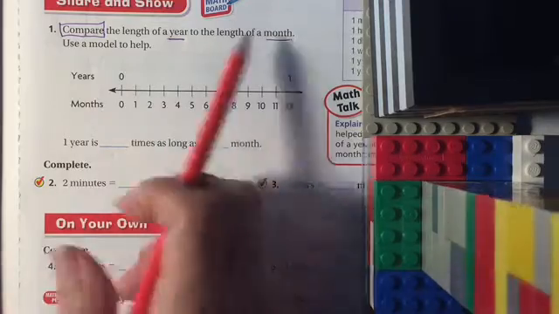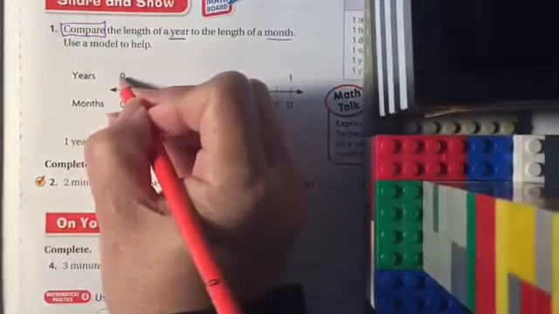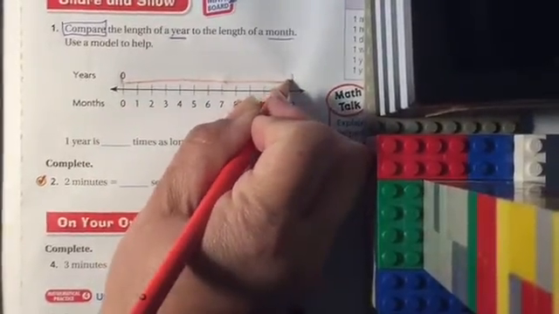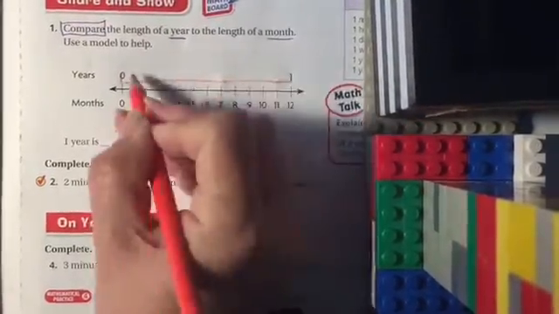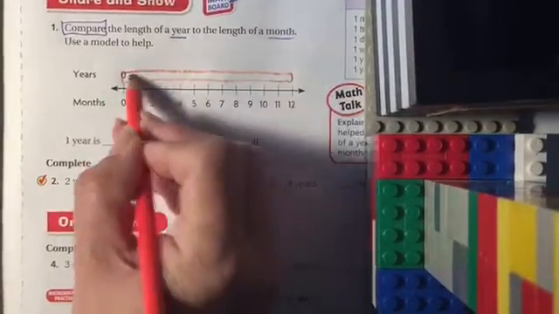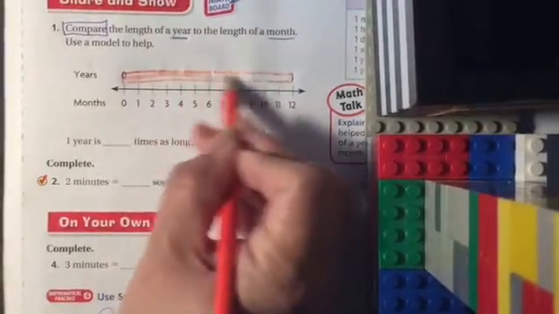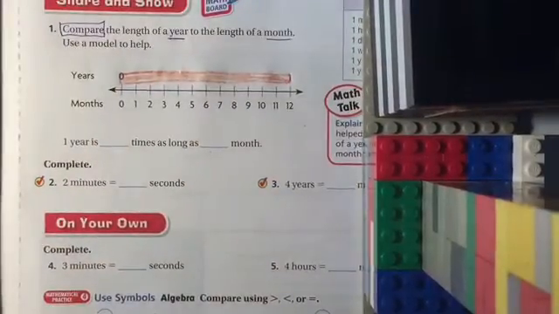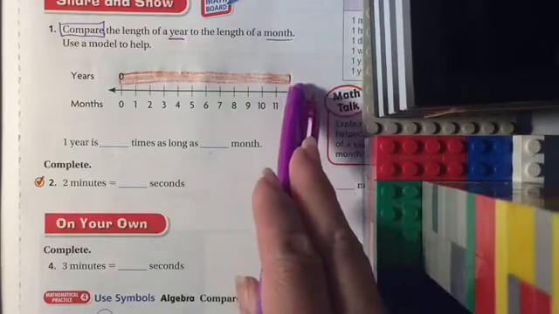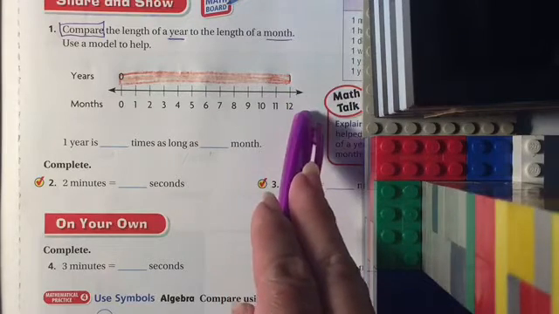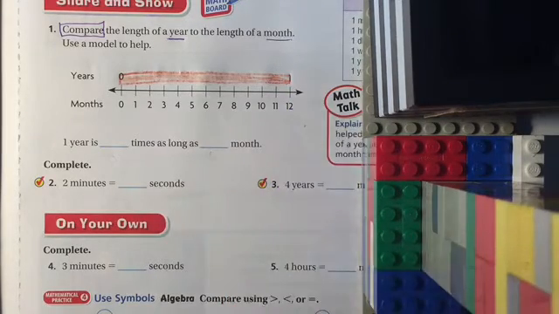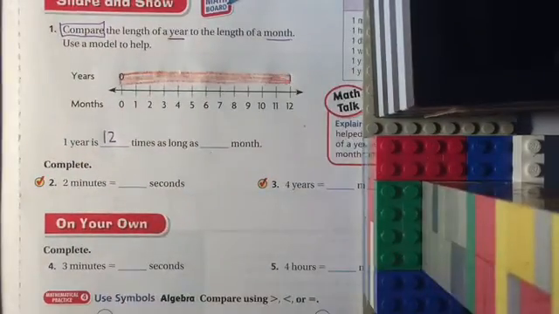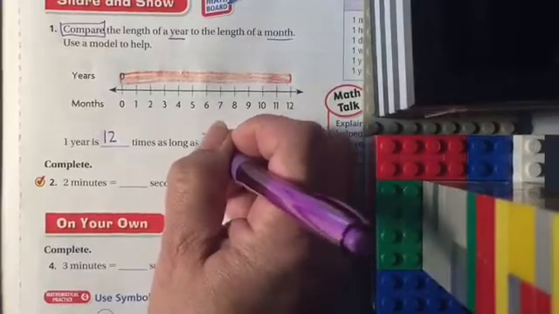So how can I represent that on a number line? I would start at the 0. I would go all the way to the 12. And I would shade it in. Just like that. So it tells me that 1 year equals or is equivalent to 12 months. So 1 year is 12 times as long as 1 month.